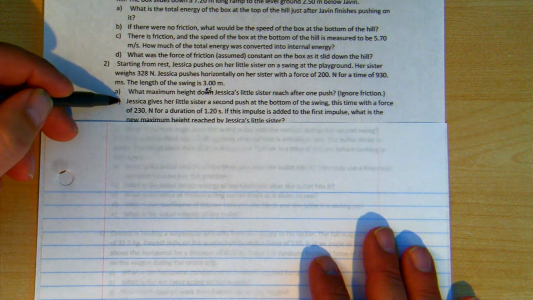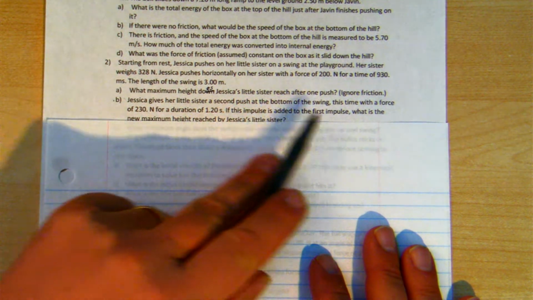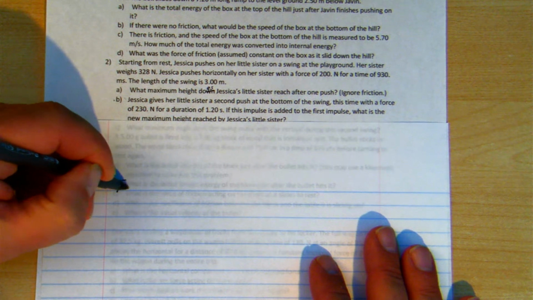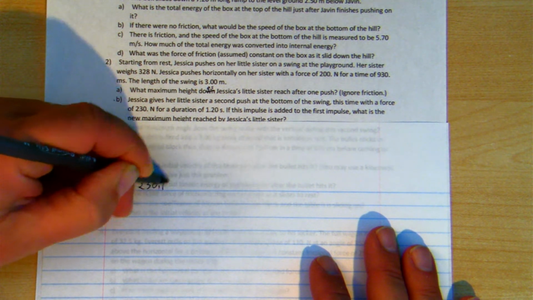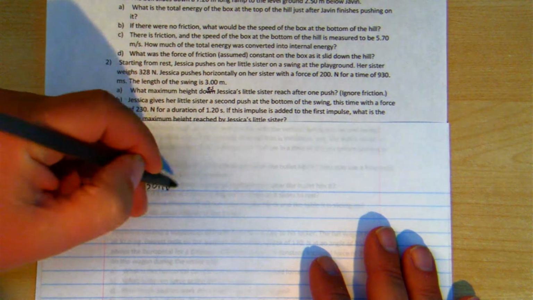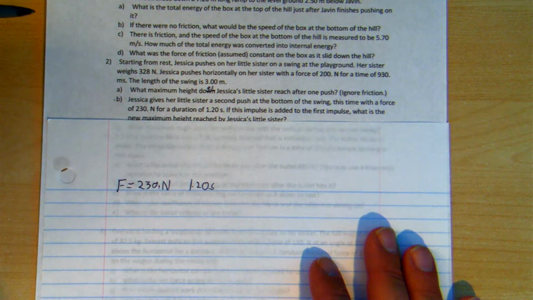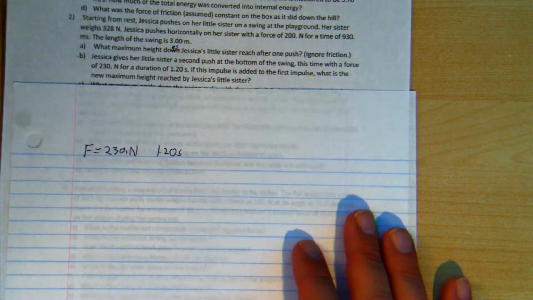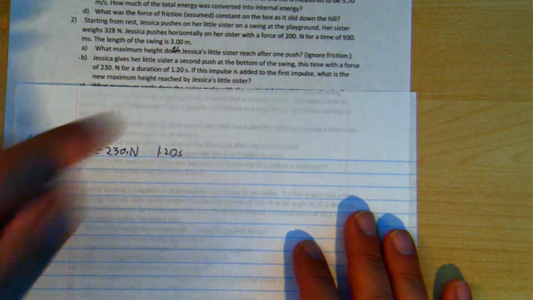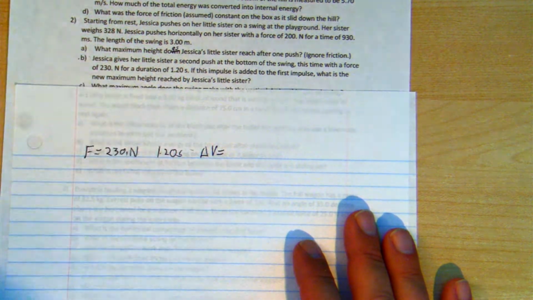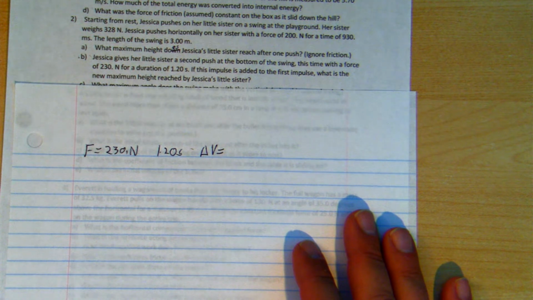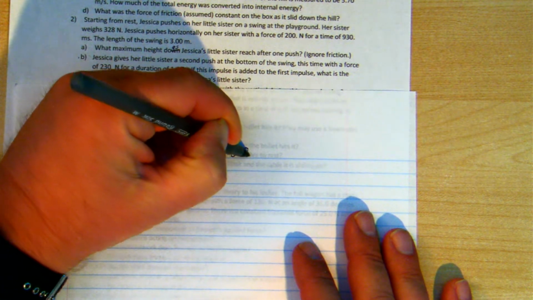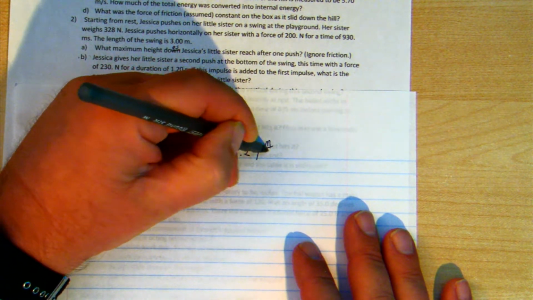For problem 2, part B, Jessica gives her little sister a second push. This time, the force is 230 newtons. The time is 1.20 seconds. If this impulse is added to the other one, what maximum height would she reach? Well, the change in velocity, 230 times 1.2 divided by 33.5, would be 8.24 meters per second.